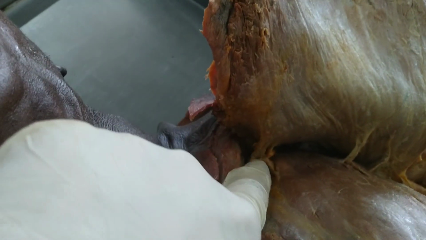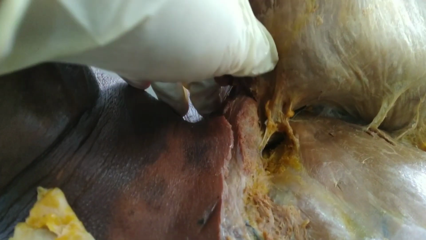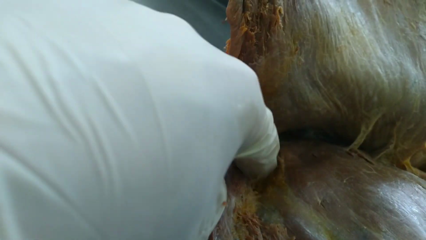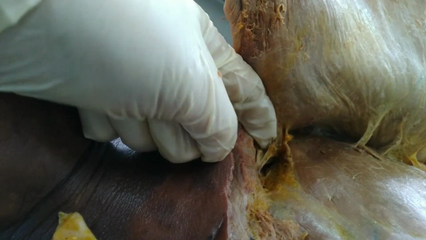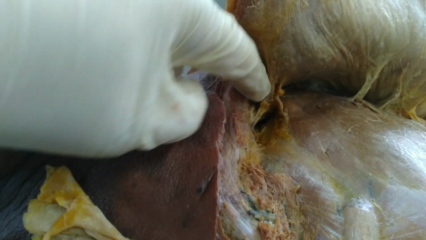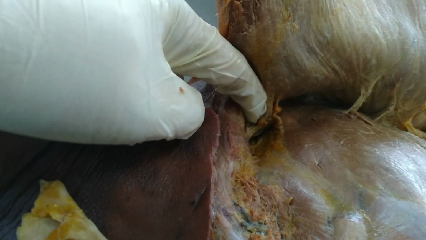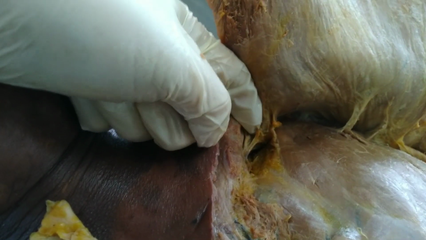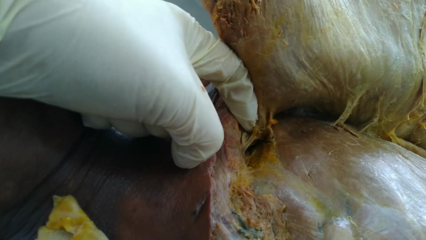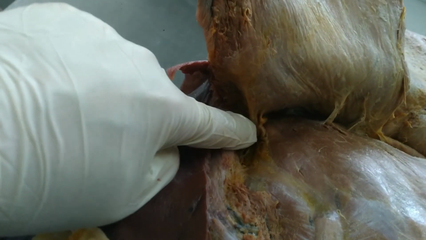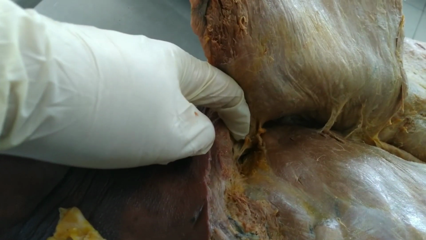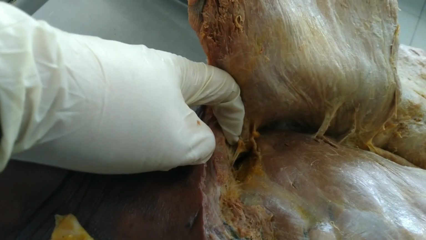So the main arterial trunk, though this is not yet very well dissected, the main arterial trunk that is part of this neurovascular bundle would be the thoracoacromial trunk.